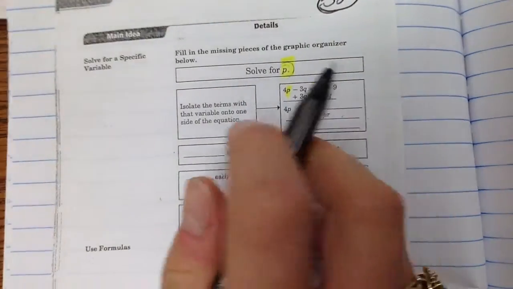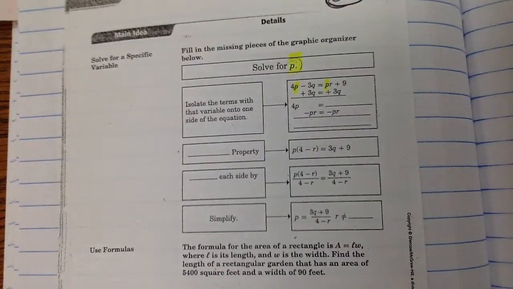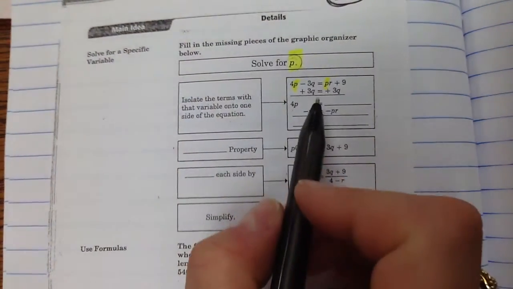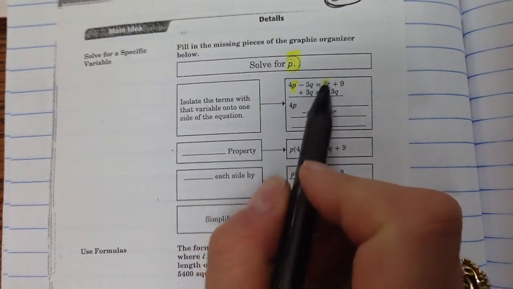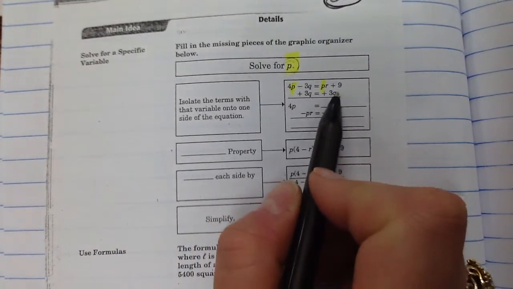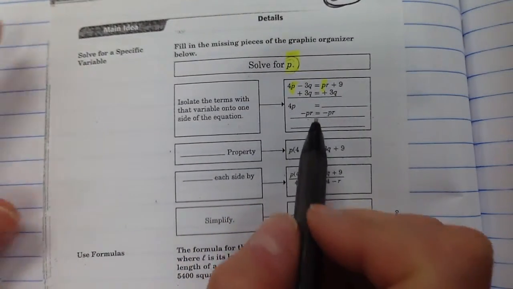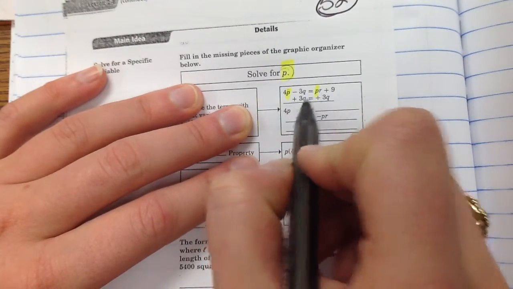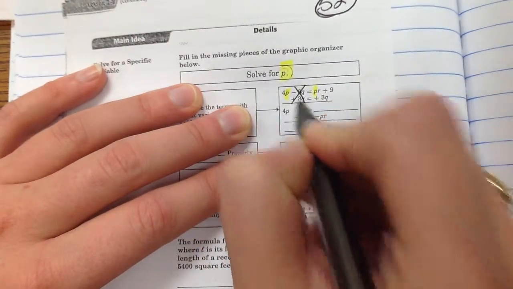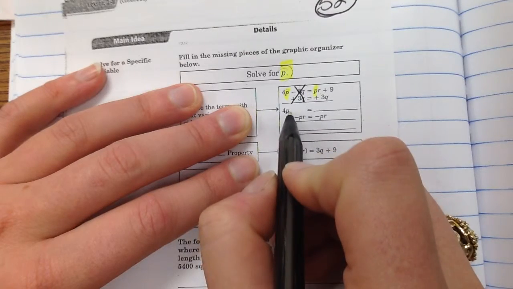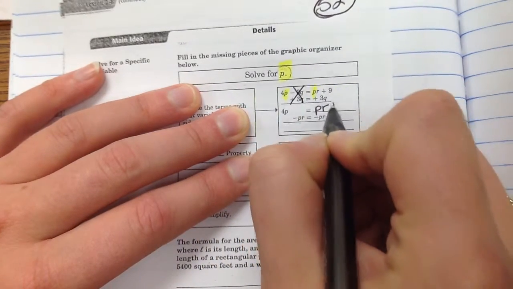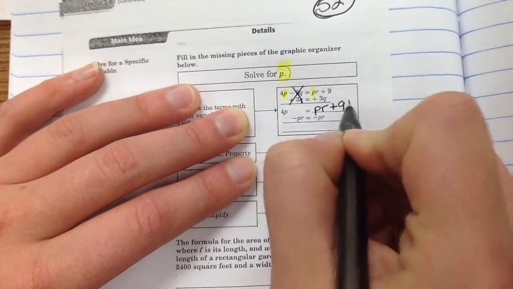We're going to end up eventually moving this PR over here, but first we need to move the q's to the other side. So we're using the addition property of equality. We have a negative 3q and a positive 3q, so those are going to cancel out. We're left with 4p is equal to pr plus 9 plus 3q.